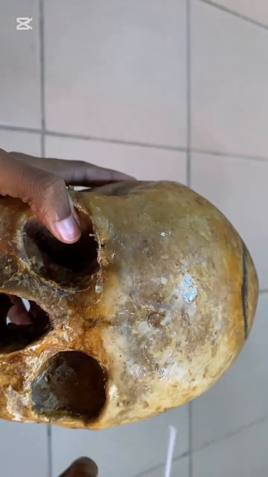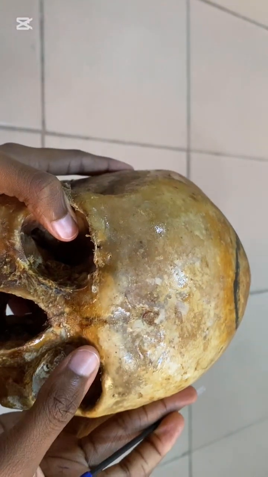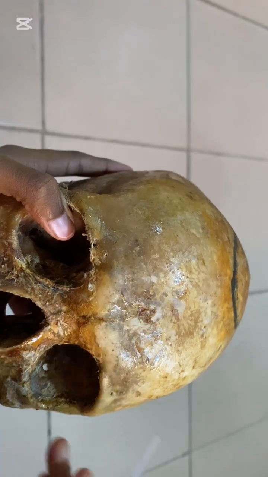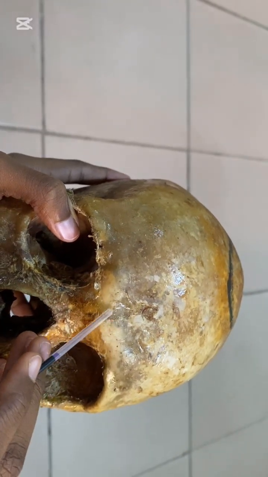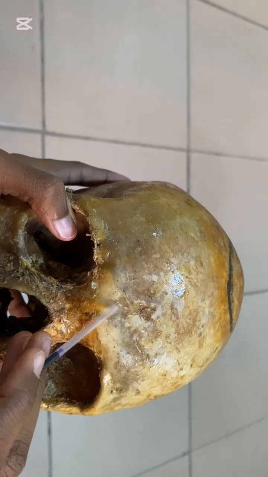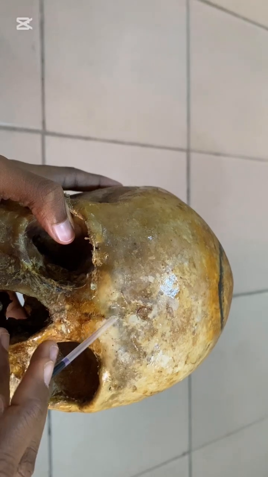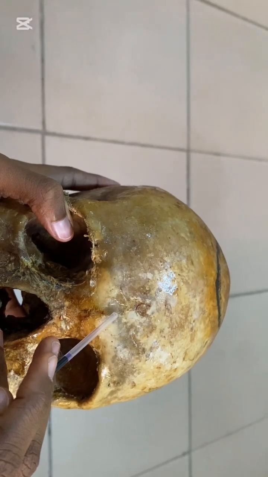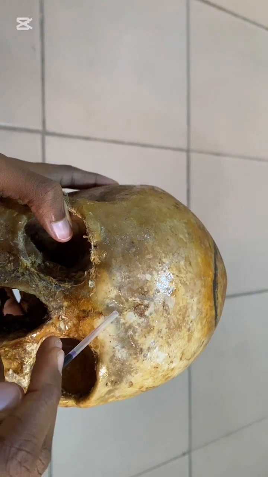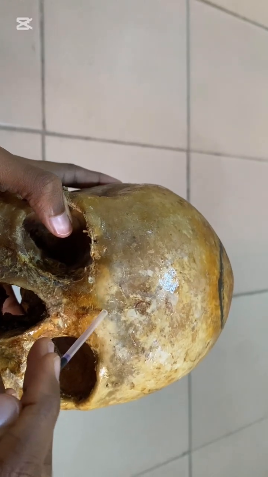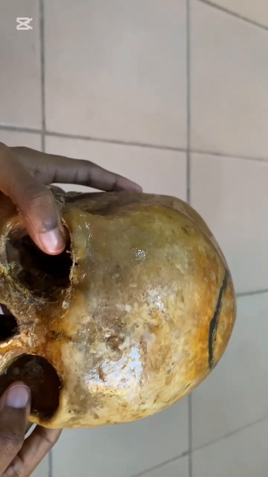Immediately behind the superciliary arch, which is a projection, at this point here is a very small, brief depression. This brief depression is called the ophryon, O-P-H-R-Y-O-N. It's called the ophryon. This is an important landmark of the skull.